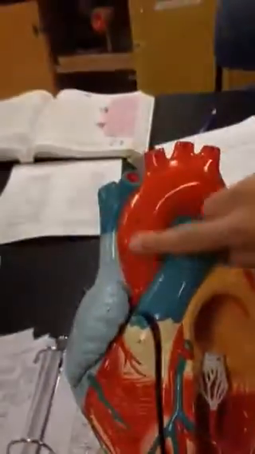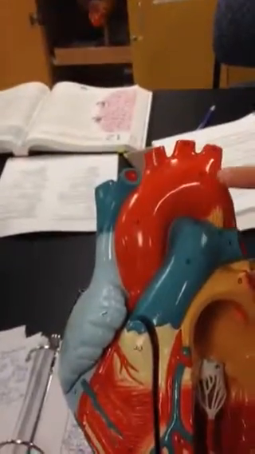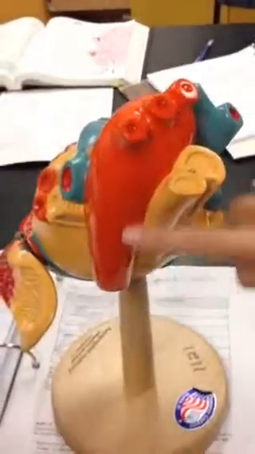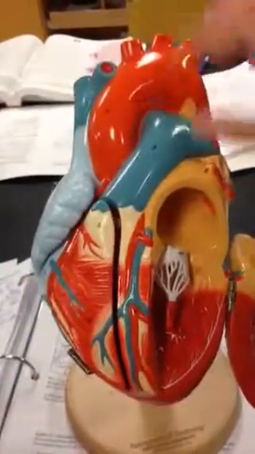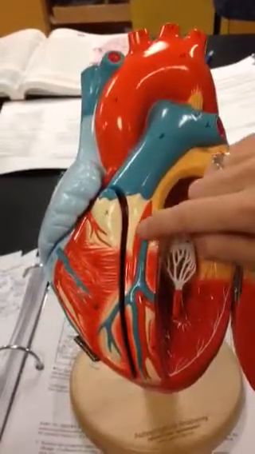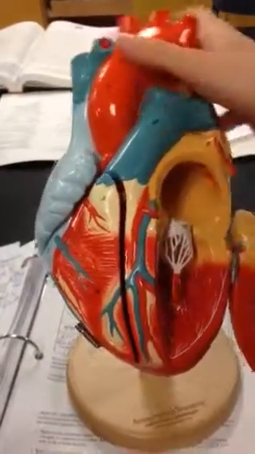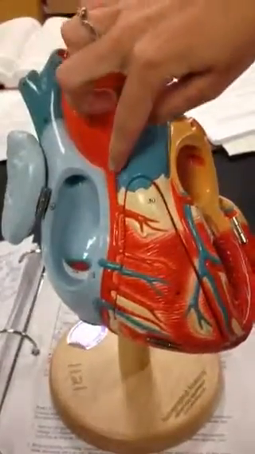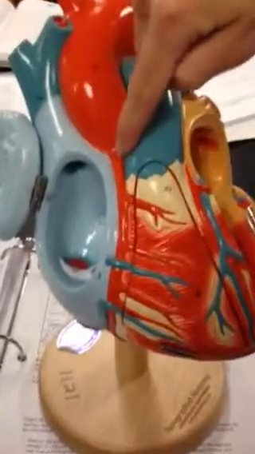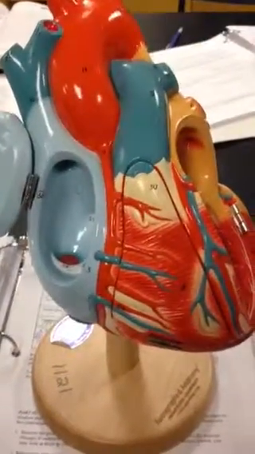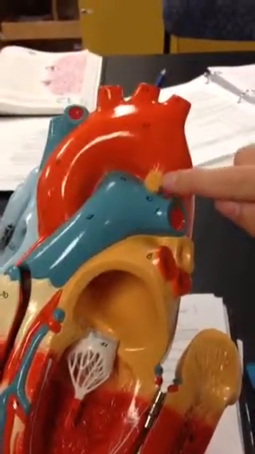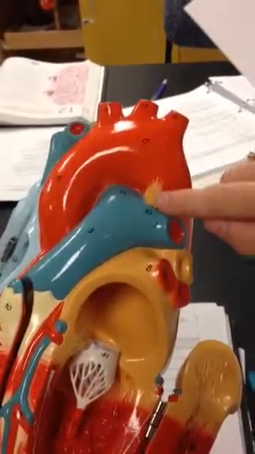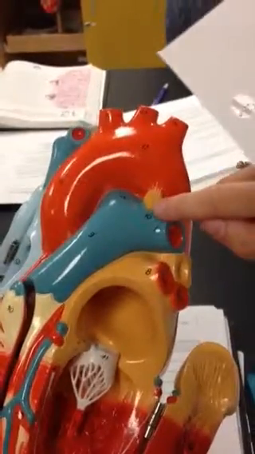Then you have the ascending aorta, the aortic arch, and the descending aorta. And then you have your right and left coronary arteries. 29 is the left coronary artery, and 31 is the right coronary artery. And lastly, we have the ligamentum arteriosum, which is left over from fetal circulation.